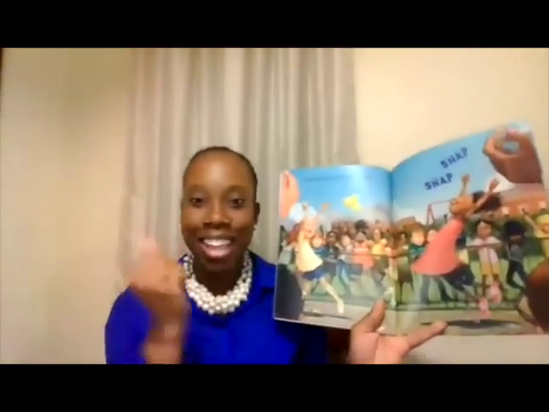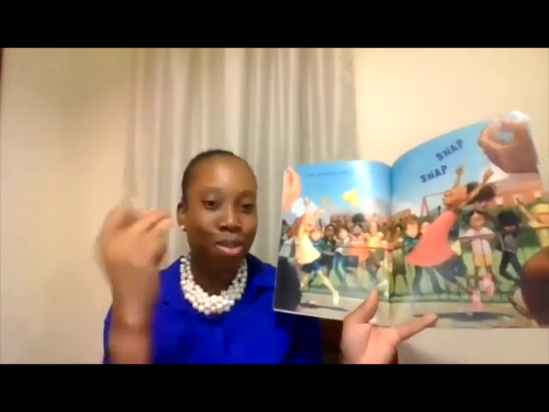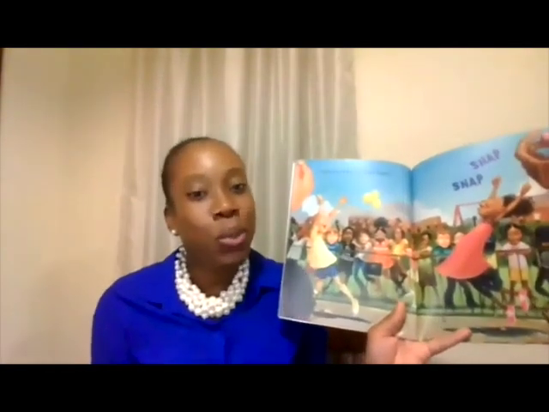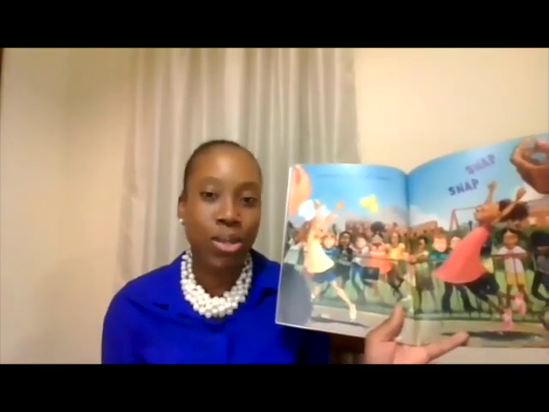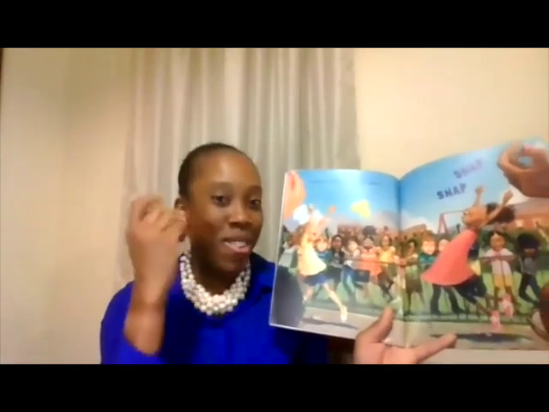I kept the rhythm with my fingers. Snap, snap. So it looks like her and a group of people are outside having a good old time dancing by snapping to the rhythm. Sometimes when you hear your favorite song on the radio or on the TV, what do you do? Do you dance? Do you sing? Or do you snap your fingers?